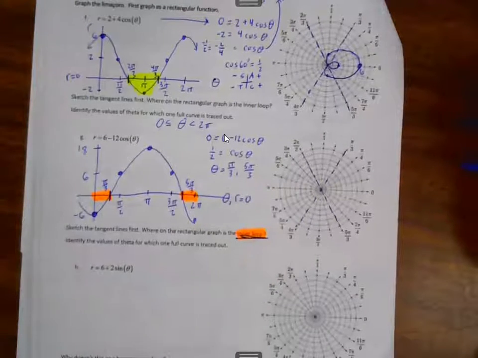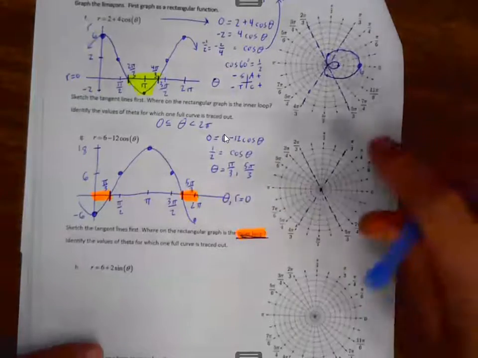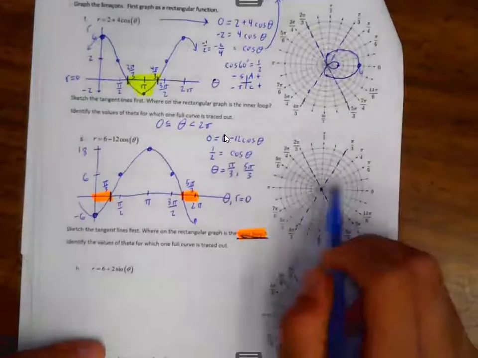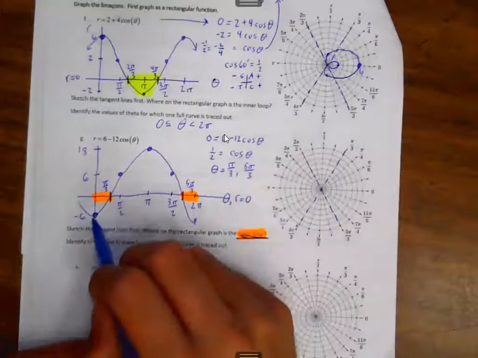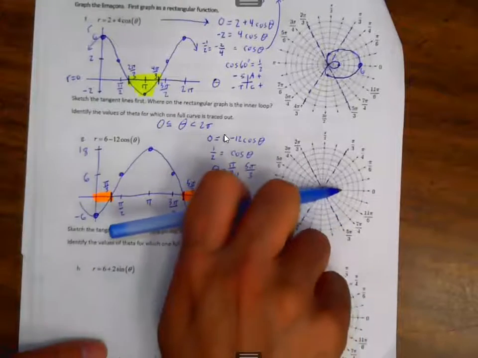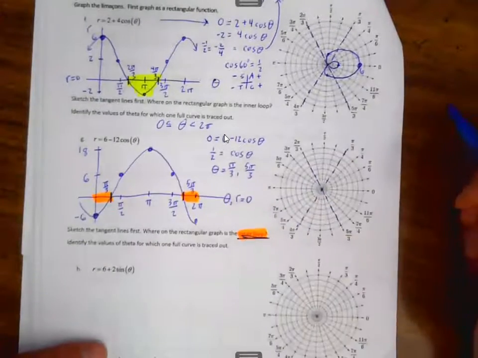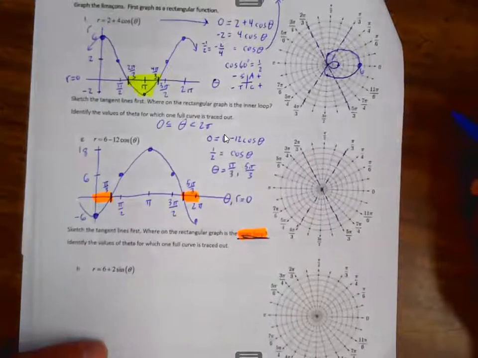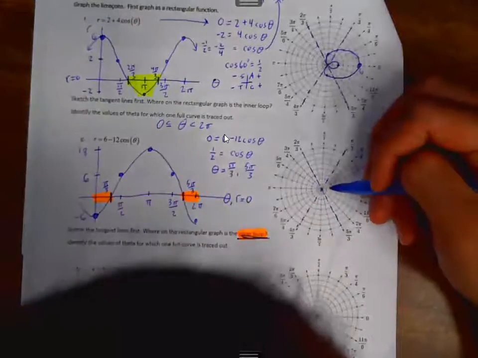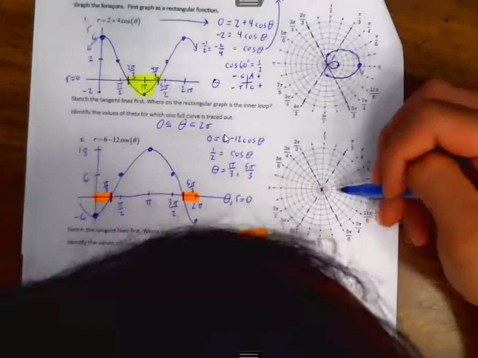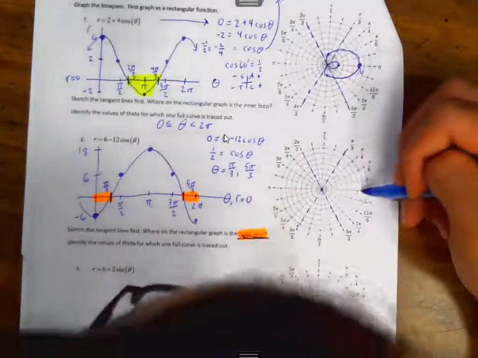So when theta is 0, r is negative 6. Even though we're facing in this direction, since r is negative 6, we have to move back 6. Let's see, we got 1, 2, 3, 4, 5, 6, 7, 8.